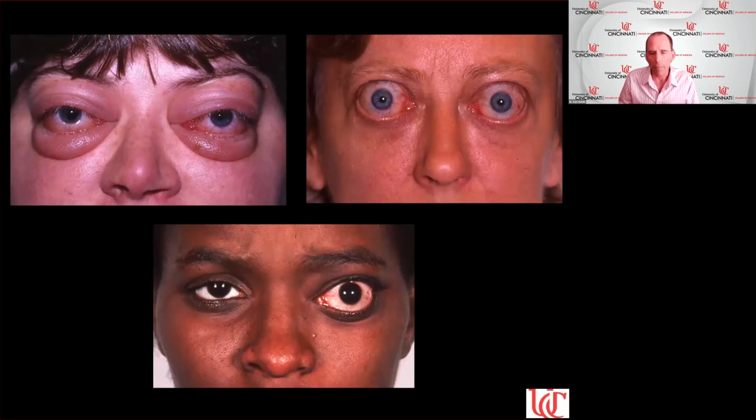So the combination. And my residents will say, well, wait a minute, thyroid eye disease, why is it only one eye? I don't know. Sometimes it is only one eye. Same thing with myasthenia. It's a systemic condition. Why one eye? Who knows? It can be one eye. It's more common to be both, but it can be one.